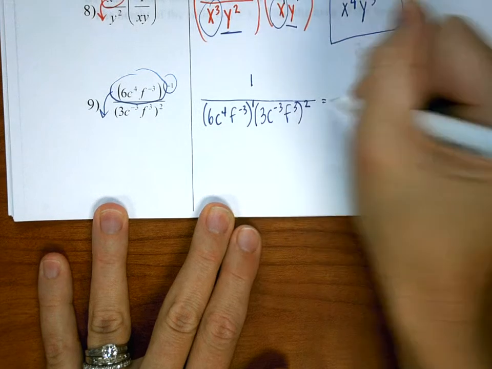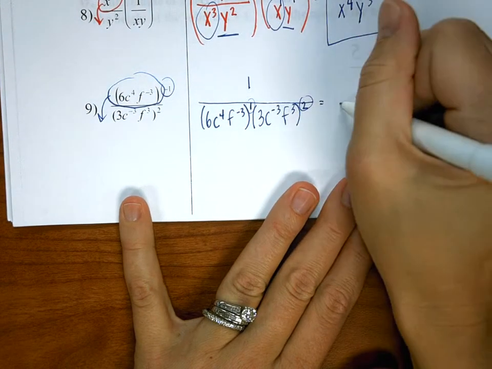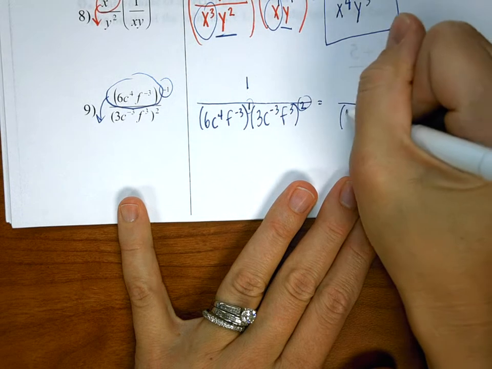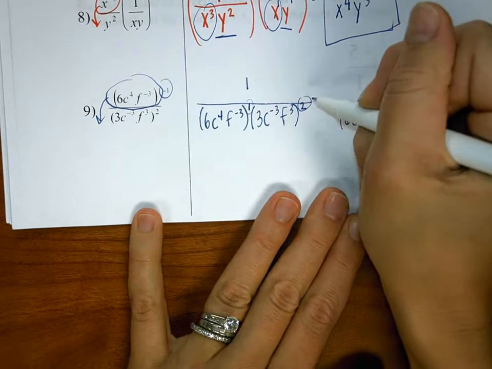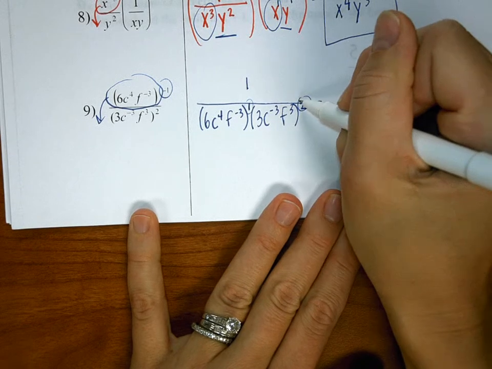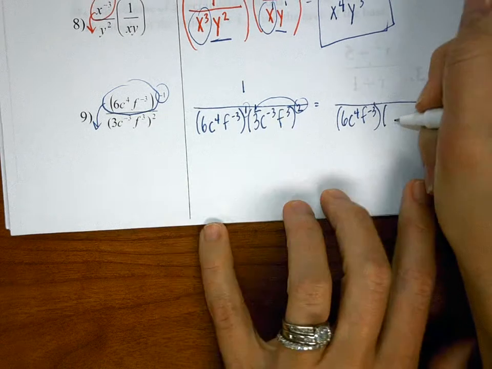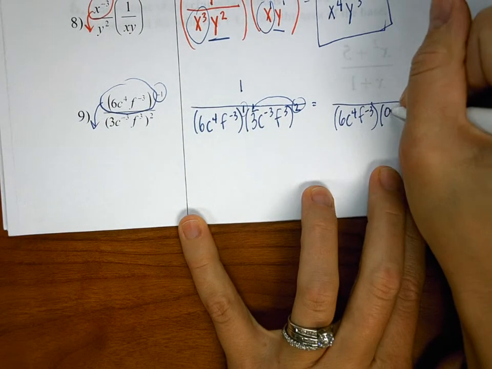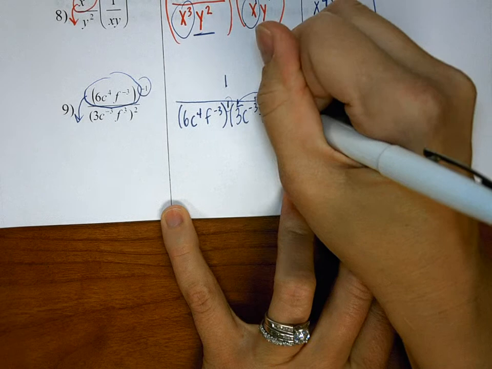Okay, my next step is to get rid of these exponents. Well, the 1, it's not going to change anything, so I still have 6c to the 4th, f to the negative 3rd. But the 2, when we distribute it through, and remember you need to take it to everything. So I'm taking it to 3 to the 2nd, which would make 3 times 3 is 9. Okay. And then I have c to the negative 3rd.